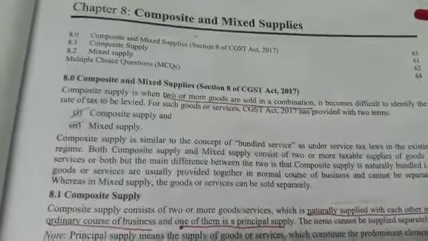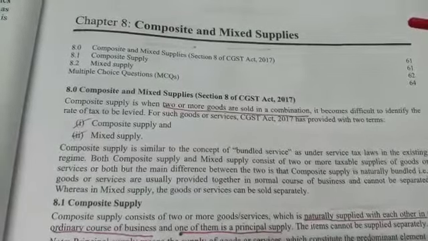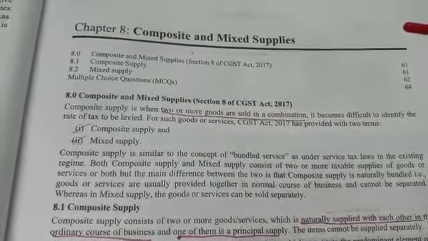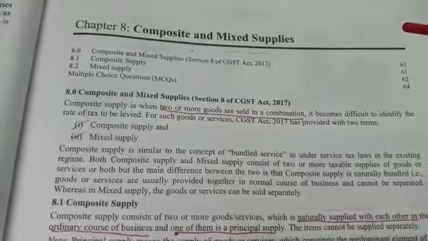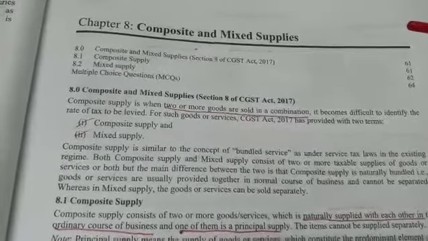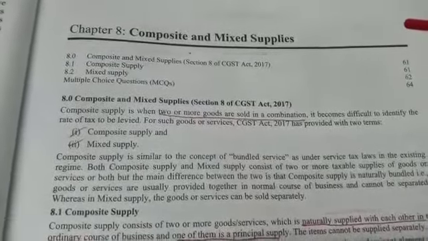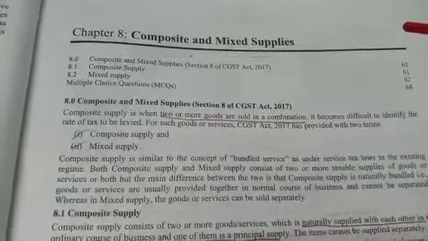And whenever naturally bundled goods and services are provided or sold together, they are to be called composite supply.